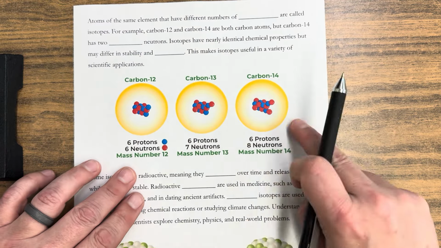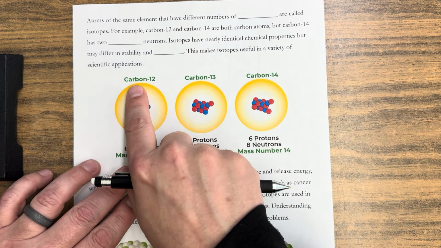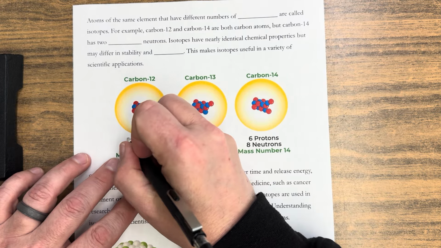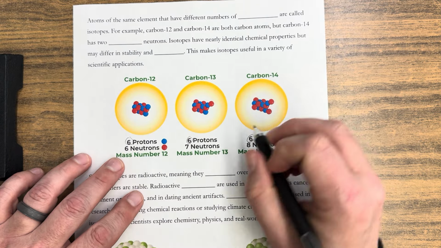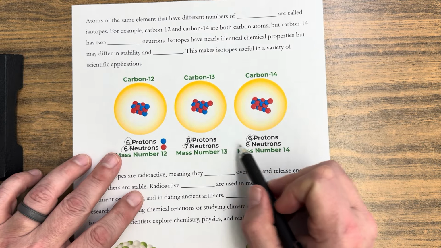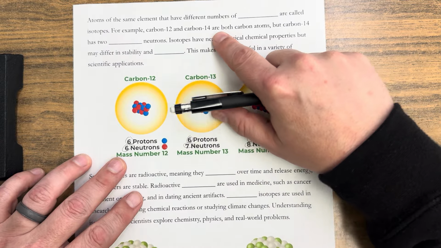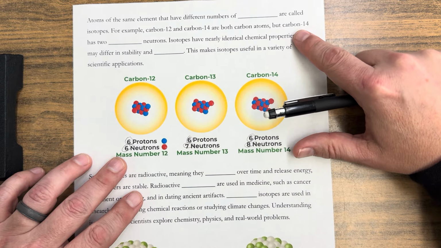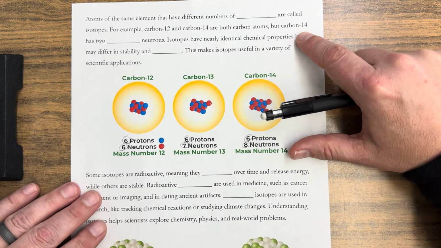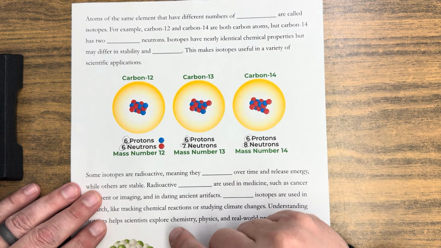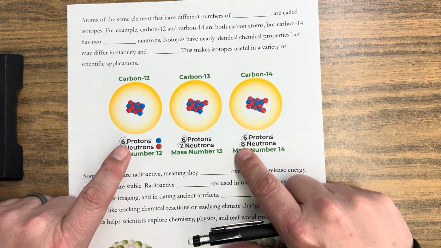And you can look at these. These are all isotopes of carbon. Carbon 12, carbon 13, carbon 14. Same number of protons, different number of neutrons. For example, carbon 12 and carbon 14 are both carbon atoms, but carbon 14 has 2 extra neutrons. That's what we see here, 6 and 8.